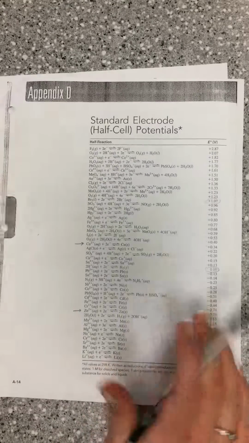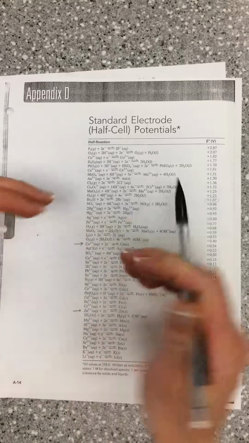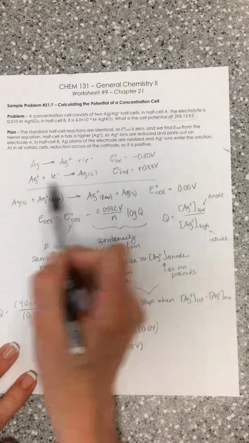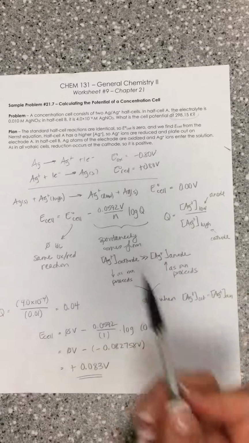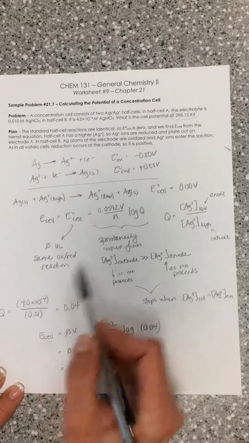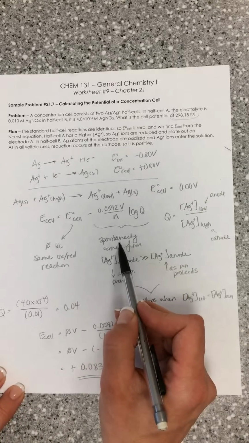Essentially what we're doing here is grabbing two things that are on the same line on this Appendix D, and we're asking in one cell for it to behave as an oxidation, and in the other cell for it to behave as a reduction. It's really the concentration difference that is the thermodynamic driving force to provide the spontaneity for this process.